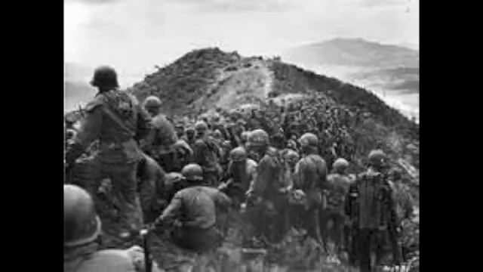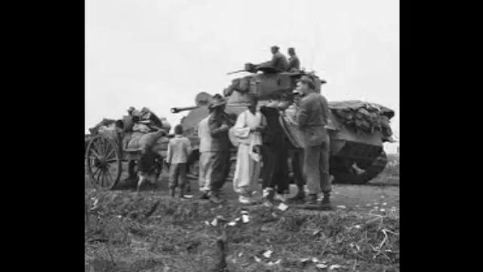North Korean Communist forces invaded South Korea on June 25, 1950. Two days later, President Truman ordered U.S. forces to assist the South Koreans.